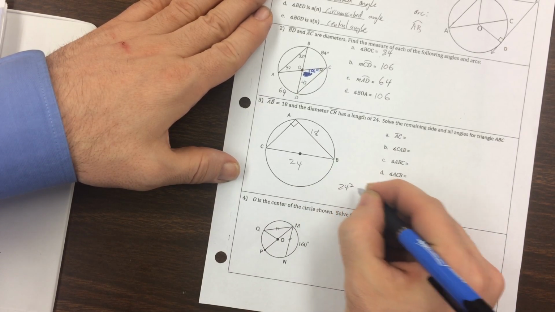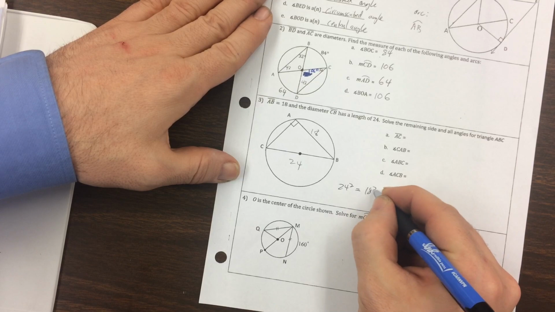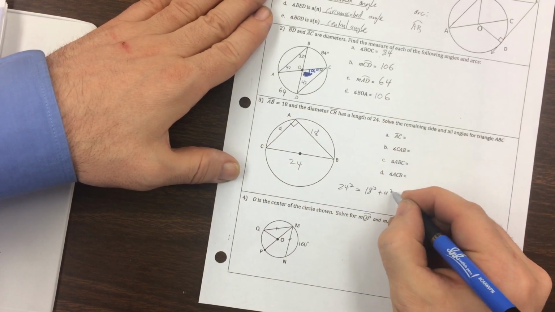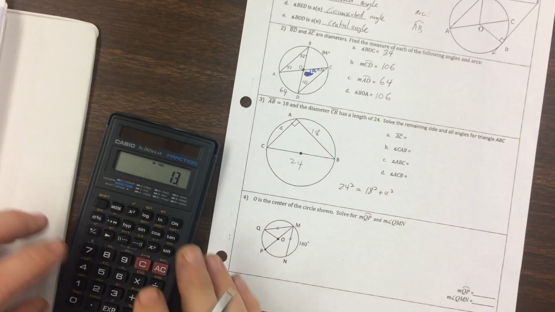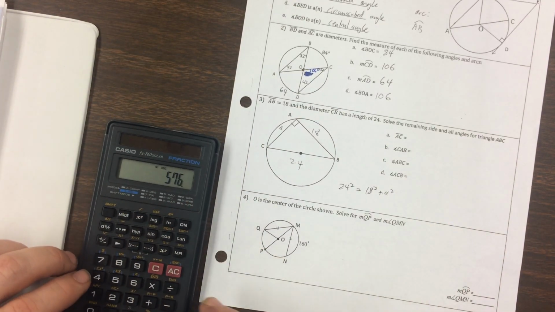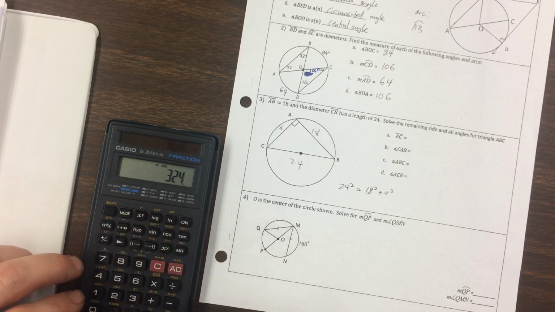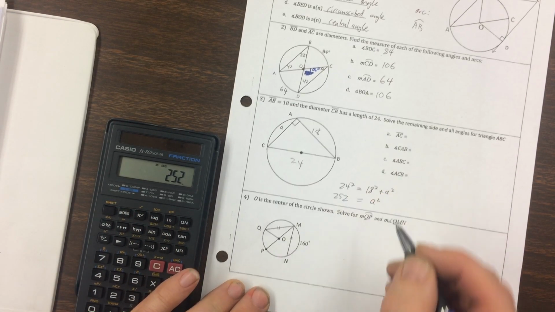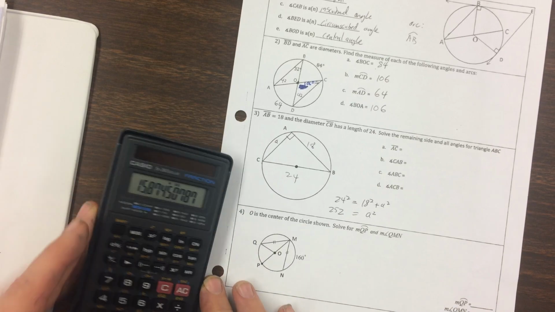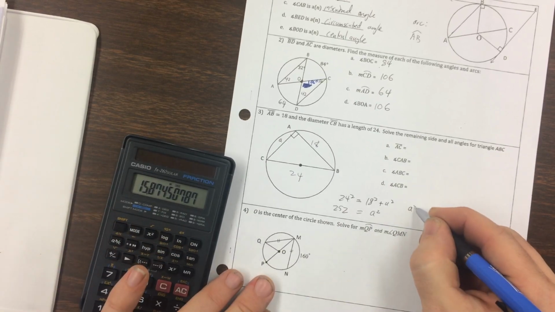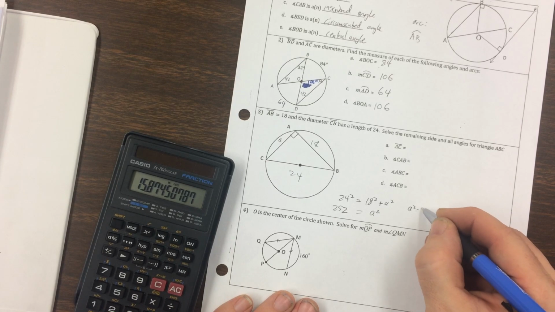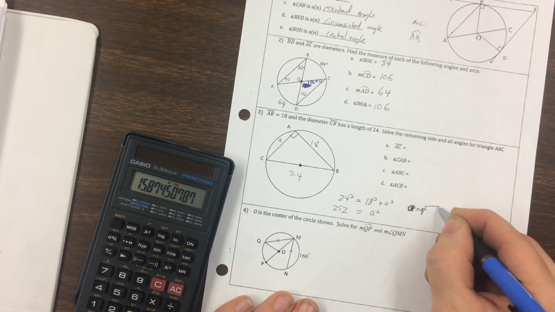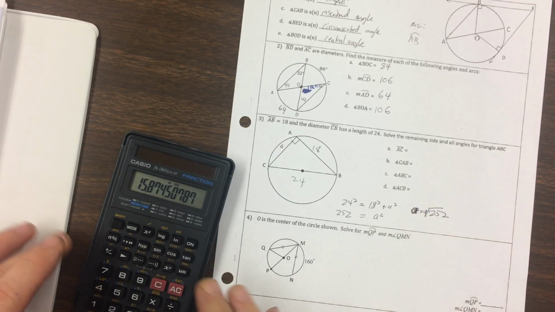So 24 squared equals 18 squared plus, we'll call this A squared. A squared equals 252. It's not a perfect square. A equals the square root of 252.